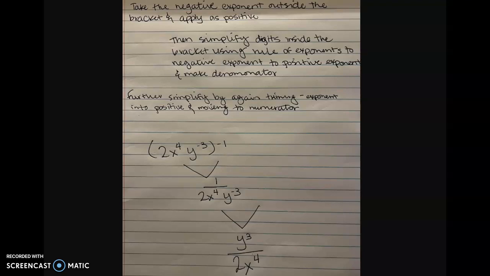My last name is Smith, so this is the exponential equation that I had. To simplify, I started by taking the negative exponent outside of the bracket and applying it as a positive, then simplified the digits on the inside of the bracket using the rule of exponents for negative exponents to turn negative exponents to positive, and then make them the denominator.